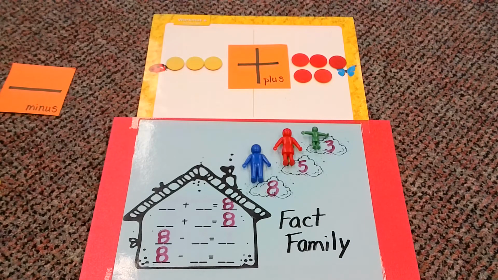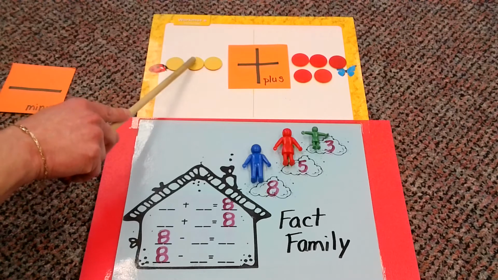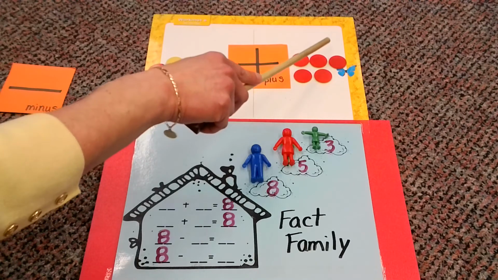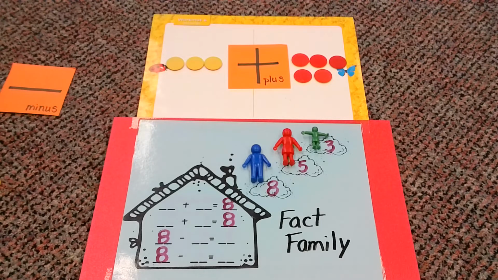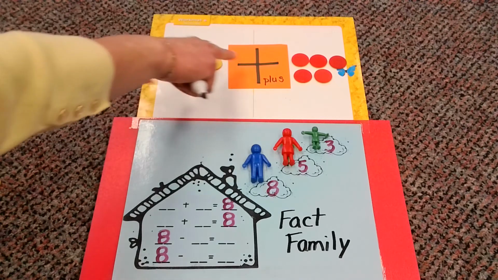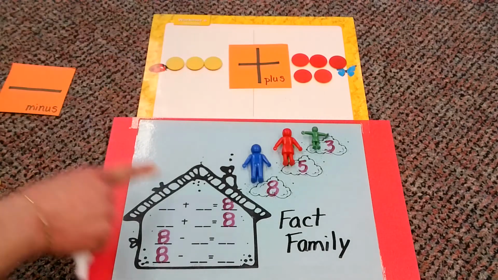Now I want to count them up. Let's hope I get 8, everybody. Here we go. 1, 2, 3, 4, 5, 6, 7, 8. It works out. It's perfect. It gets dad. It's that number. All right, so let's make our number sentence here. 3 plus 5 equals 8.